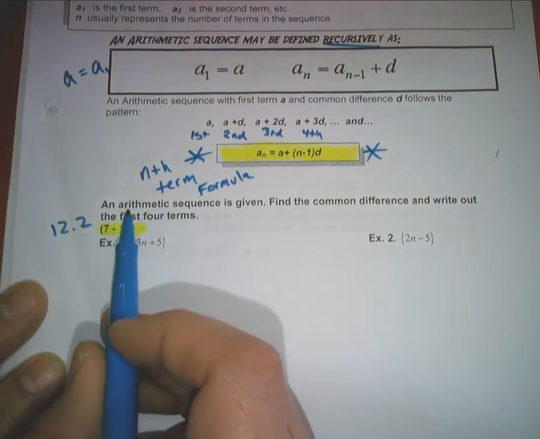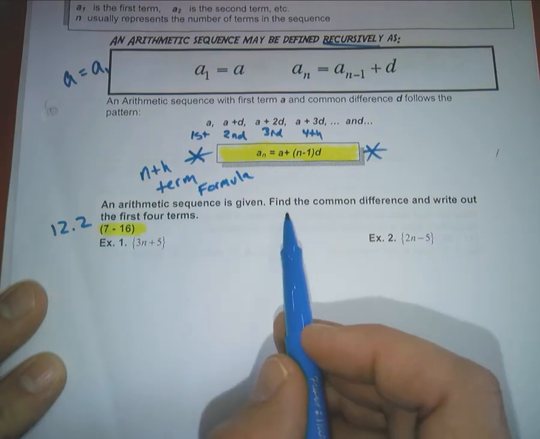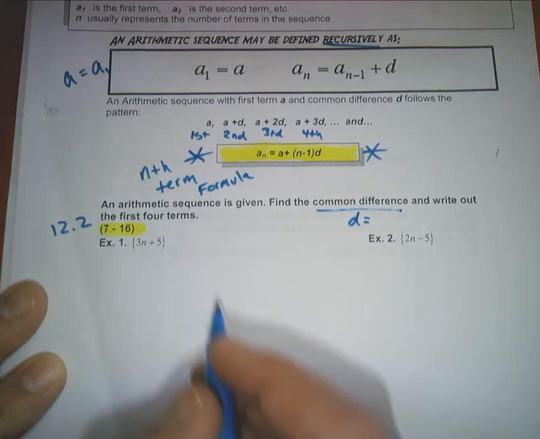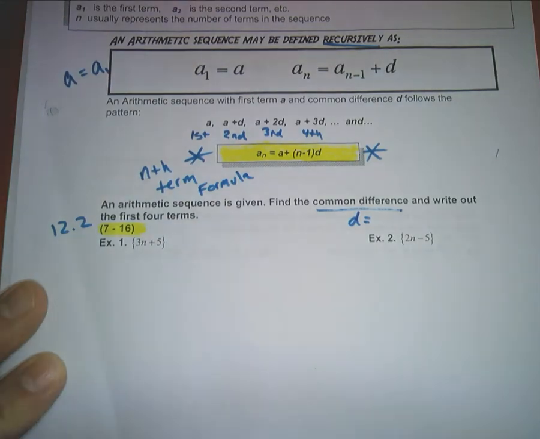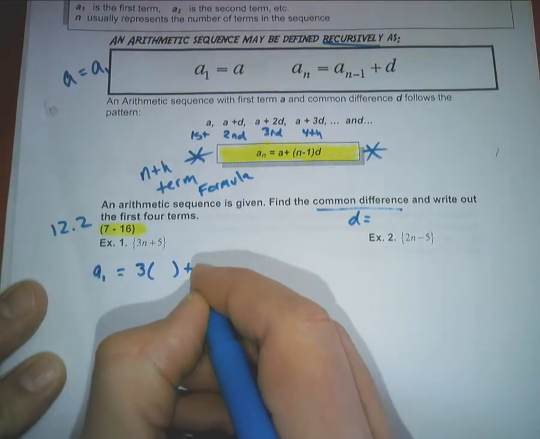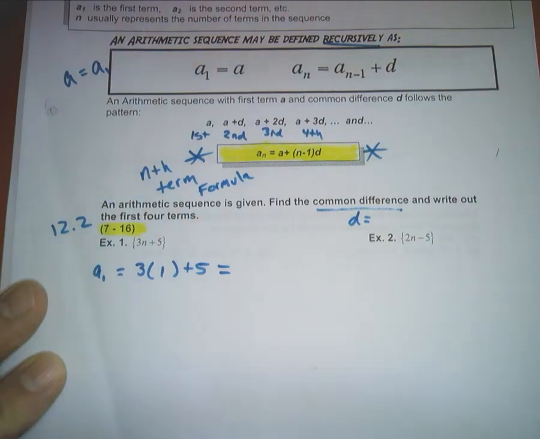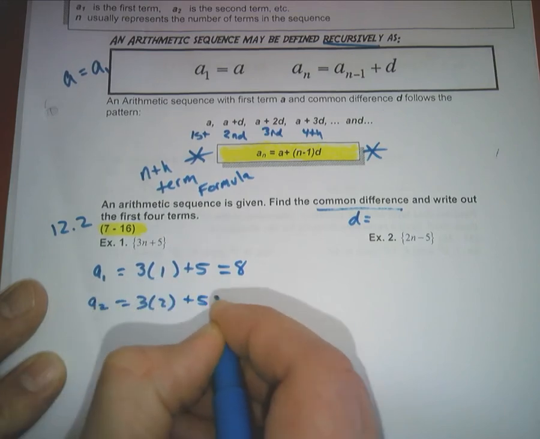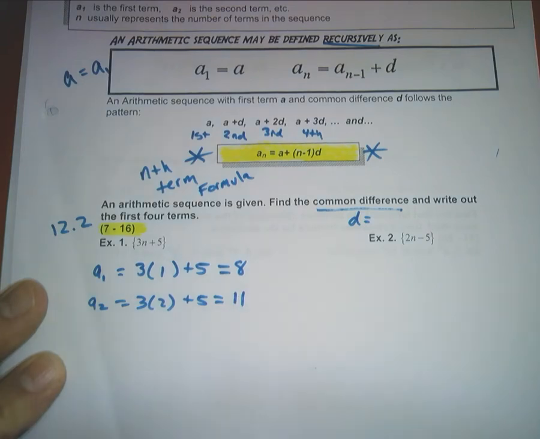So this question says, take this arithmetic sequence that's given and find the common difference. So we need to find D, and then write out the first 4 terms. Well, we did that in chapter 12.1. If we want to find the first term, we take our sequence 3n plus 5 and we plug in 1. 3 times 1 plus 5 is 8. And then plug in 2. 3 times 2 plus 5, 6 plus 5 is 11. And then you can plug in 3 and plug in 4.